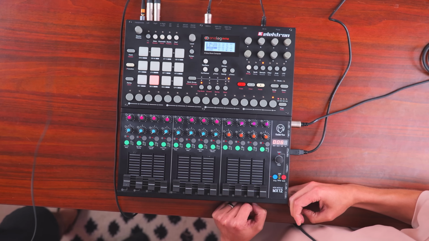Let's get right into it. Analog rhythm, MX12, let Pat expand your mind.